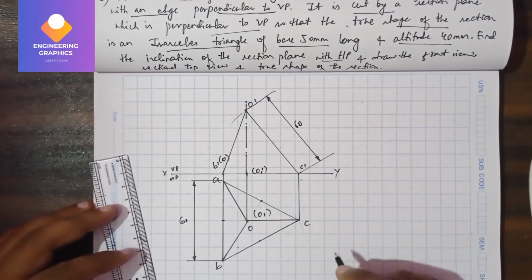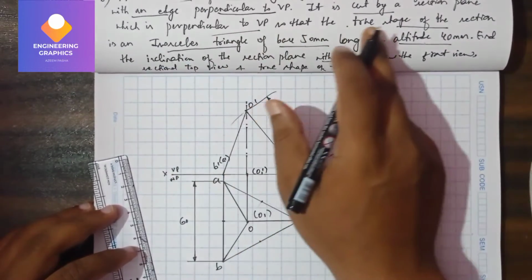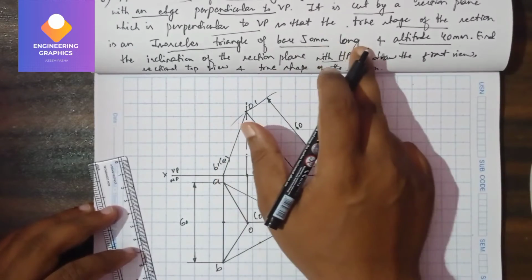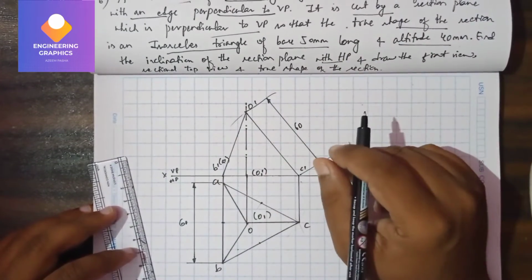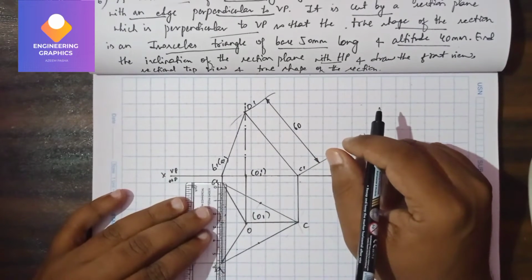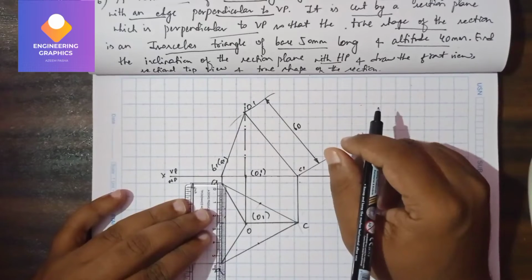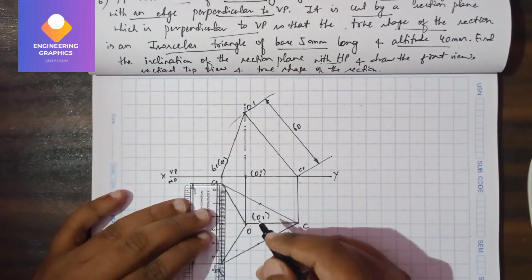Okay, done. Now you can see it is cut by a section plane which is perpendicular to VP, so that the true shape of the section is an isosceles triangle of base 50 long and altitude 40. So we need to draw one here as a triangle of base 50.